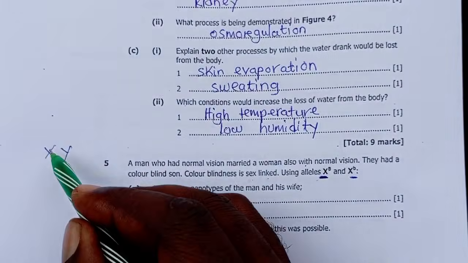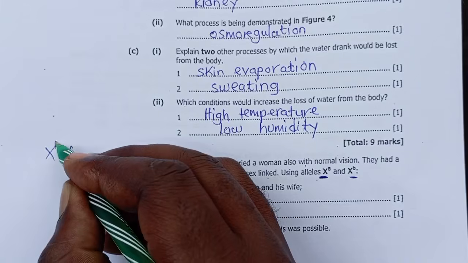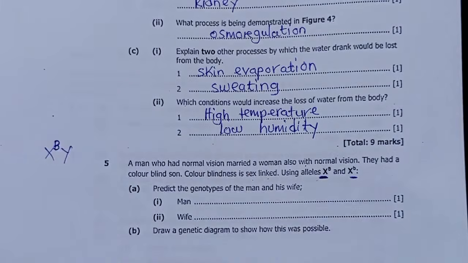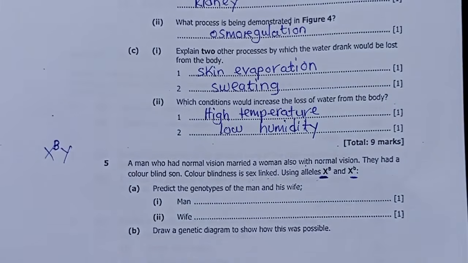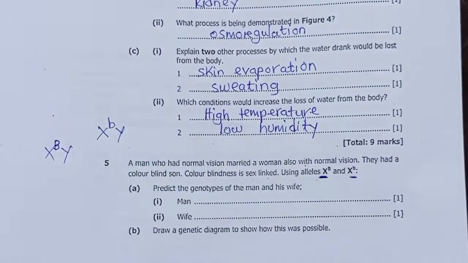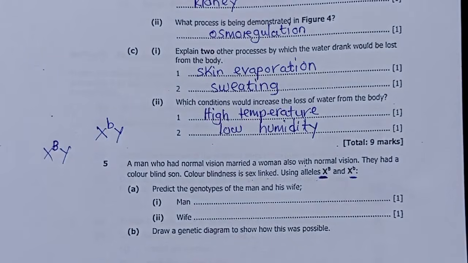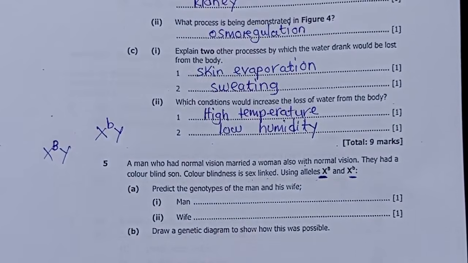If the person is X capital B Y, that is a normal man. But if it is X small b Y, that is a person that has color blindness.